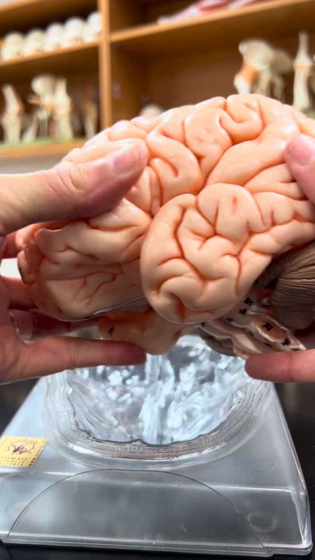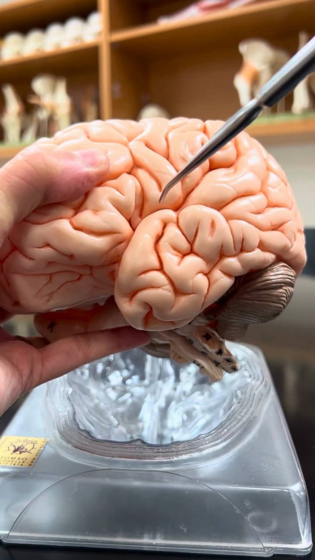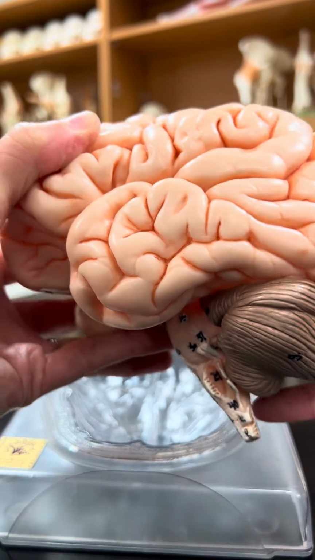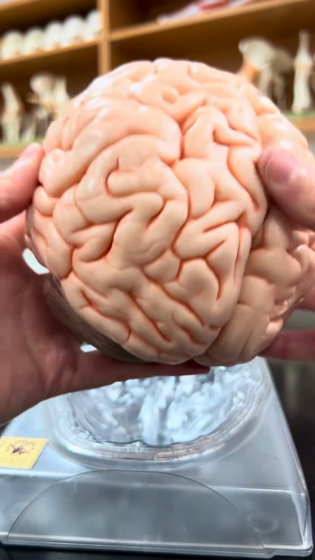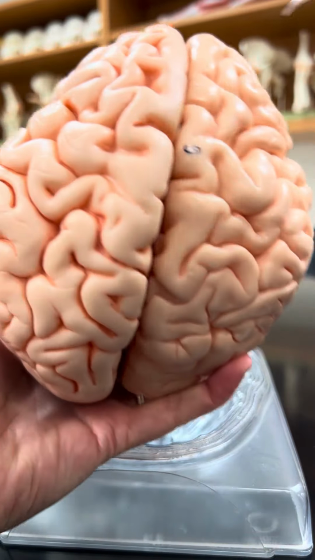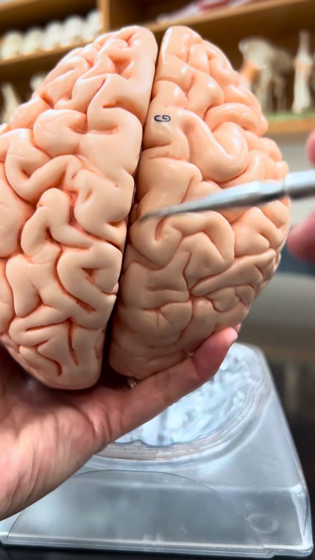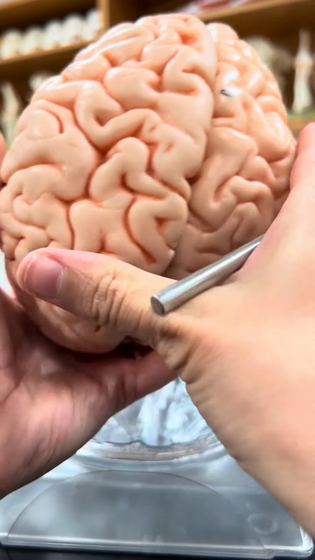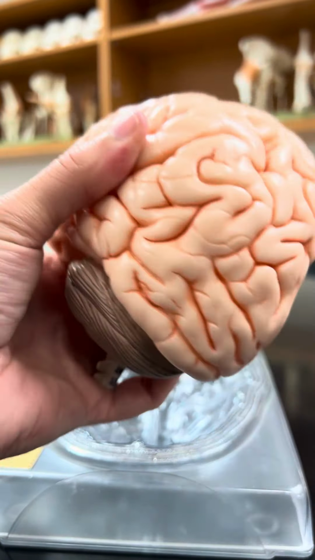This particular model, we can't really see the insula lobe, but imagine that it's tucked underneath through there. The couple of fissures or sulci you need to know: running right down the center, let's imagine seeing this line going down. That's representing the longitudinal fissure.